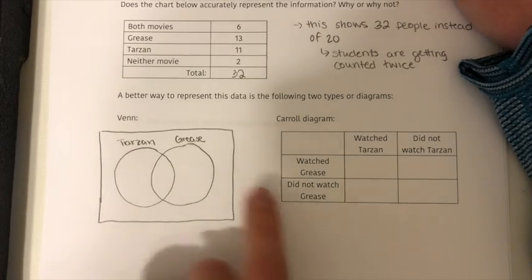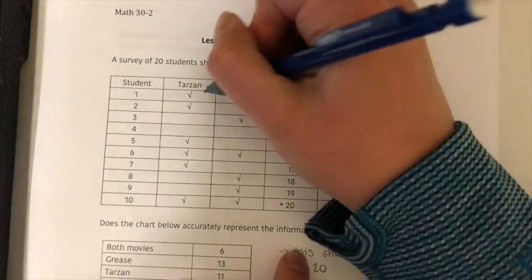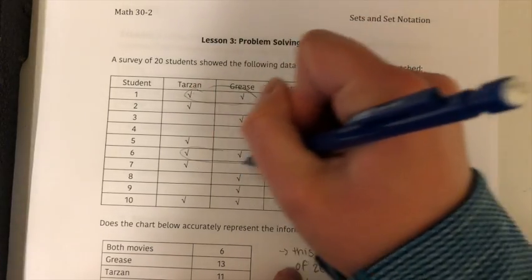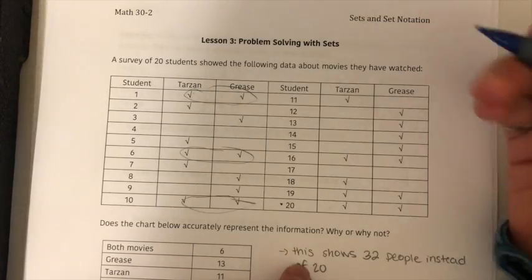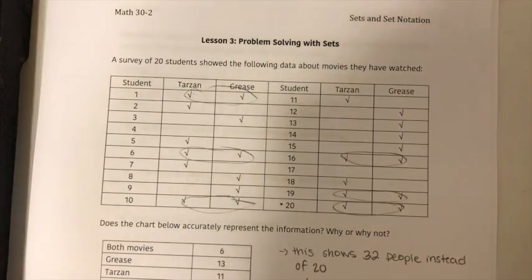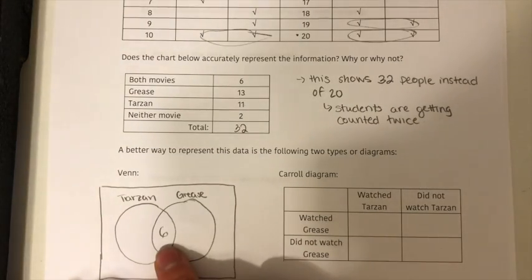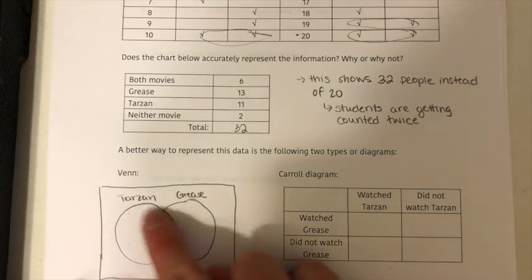So the first thing that we want to look at is how many have watched both. So there's 1, 2, 3, 4, 5, 6 people who have watched both. So that's going to go in the overlap of our Venn diagram. The next thing that we want to do is only Tarzan.